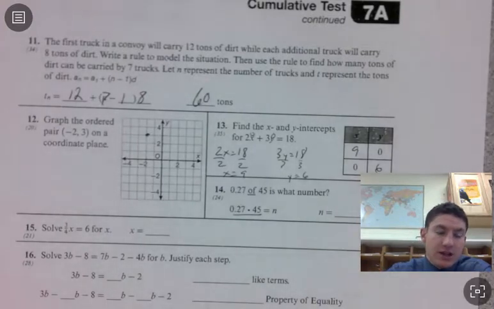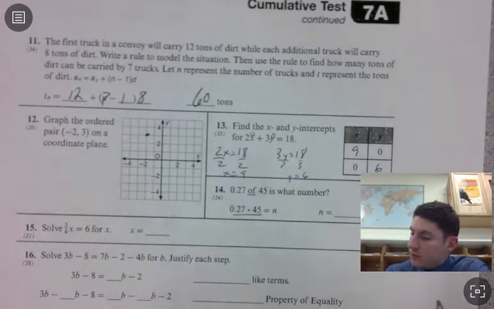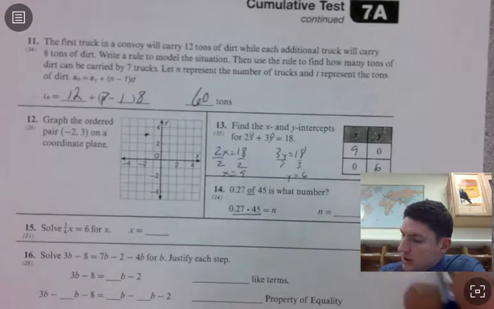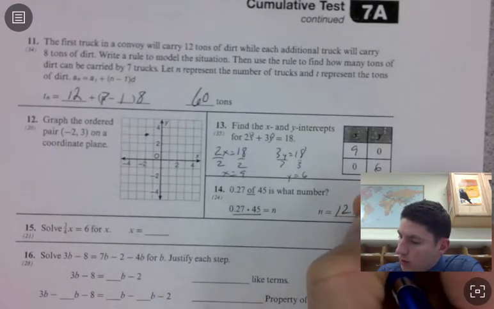In this case, because I've got decimals, I need to move the decimal from this location 2 spaces to there, which would be 12.15.